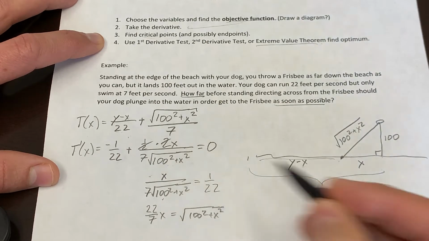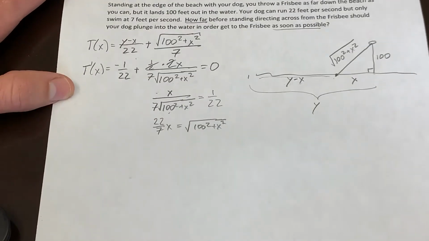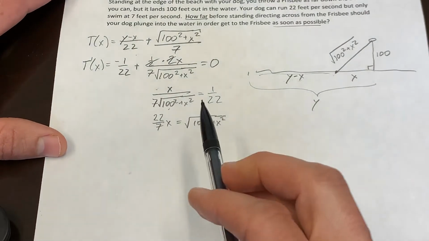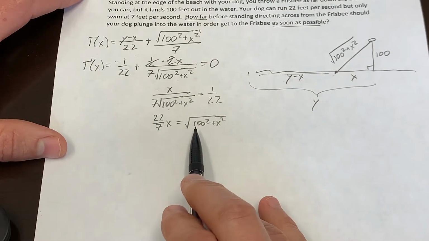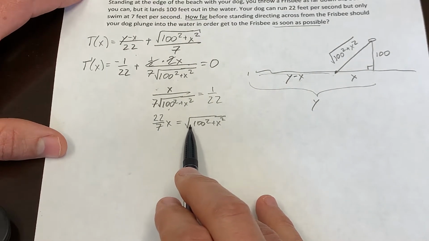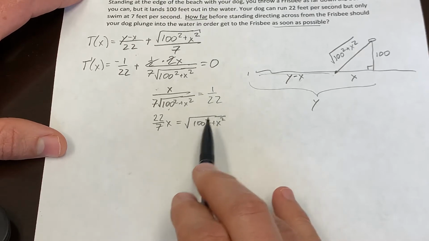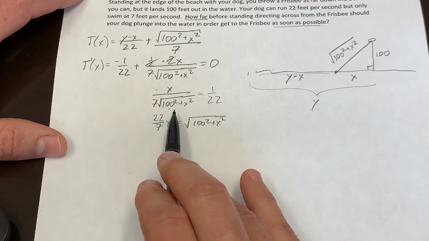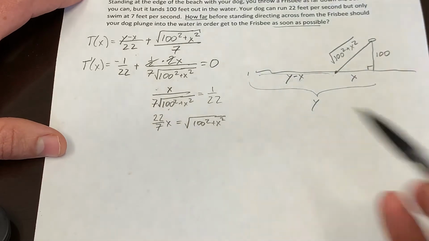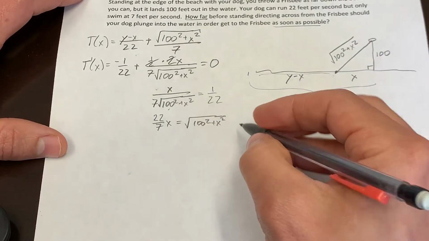I'm trying to solve for x, and it's kind of a mess here, right? I'd really like to know what it is. This is still finding that critical point. Let's see, so I'm going to square both sides. I've isolated the radical, by the way. This is the technique when you have a radical equation. Now I'm going to square both sides.